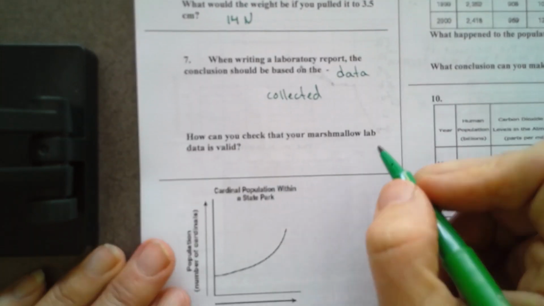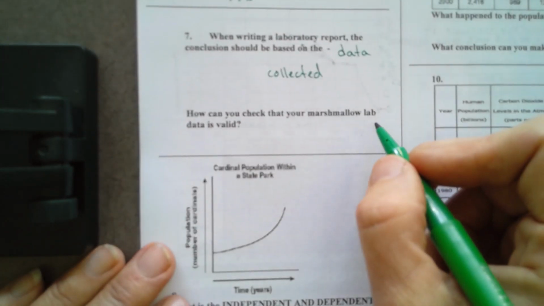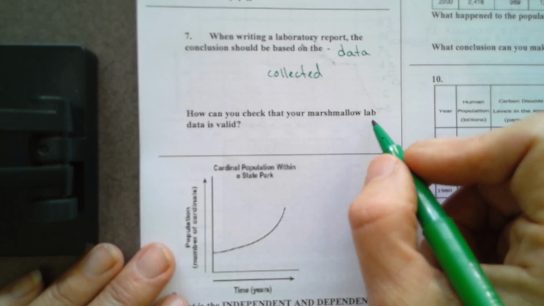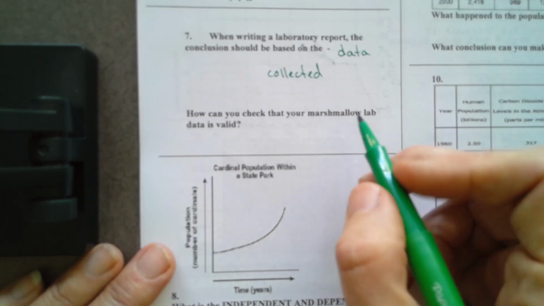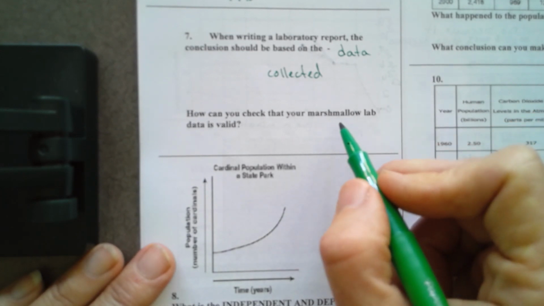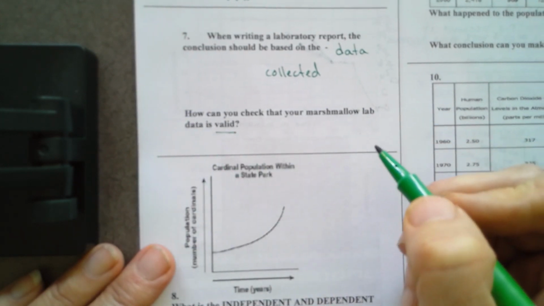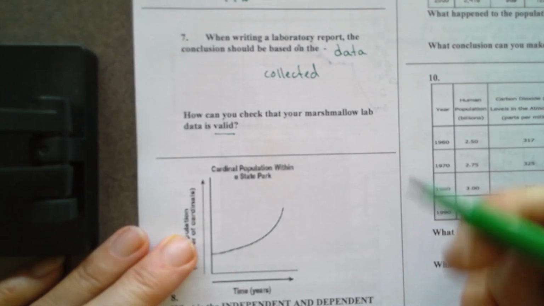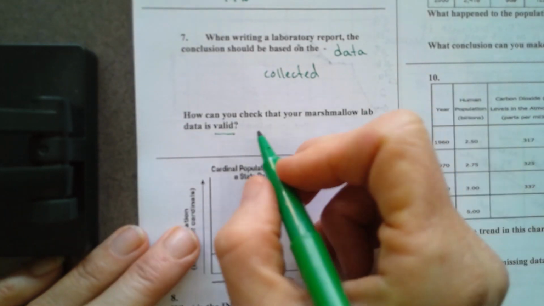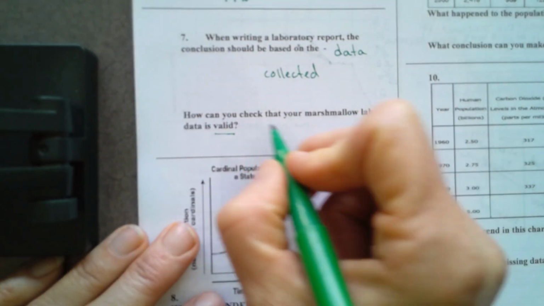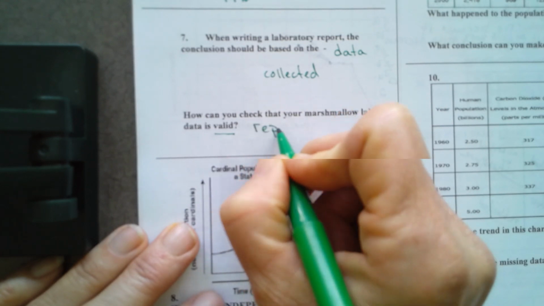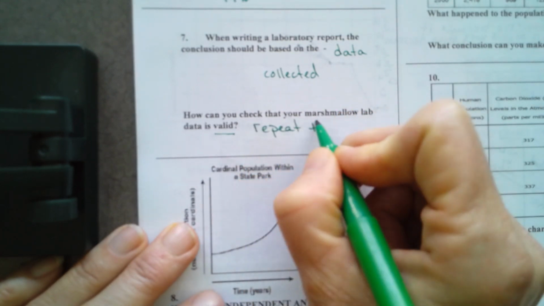How can you check that your marshmallow data is valid? My marshmallow lab data. Now, I don't know what lab they're talking about, but I know that if I want to validate to make sure that something is good, real, accurate, I would say that I would repeat the lab.